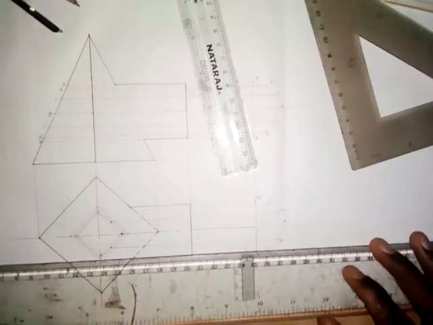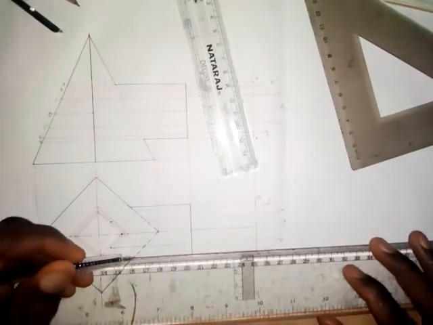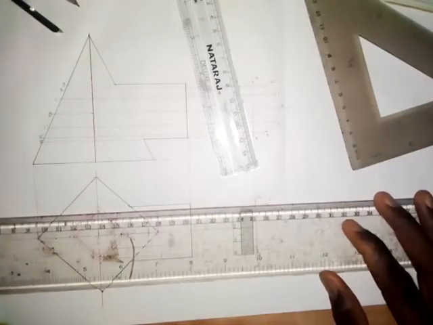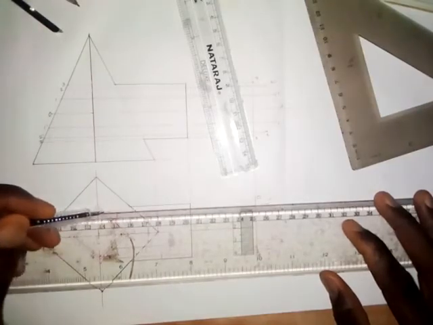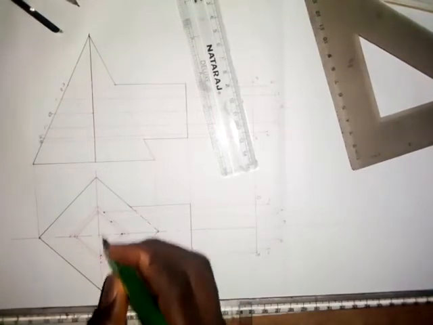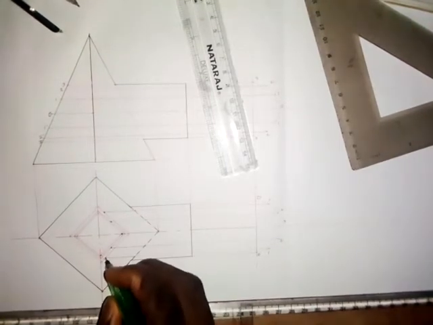Okay. So then, from 1 here, I will draw a horizontal line, meeting it here. Here also I will draw a horizontal line, so it meets it here. I'll take note of this point.